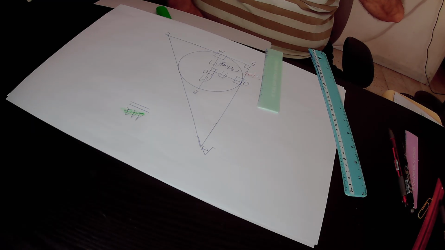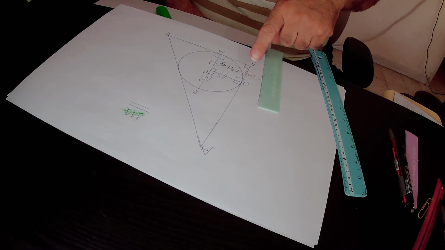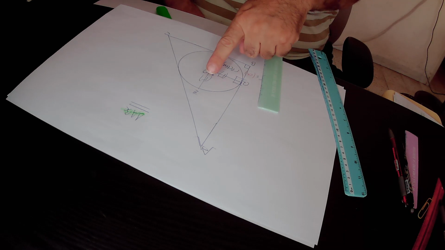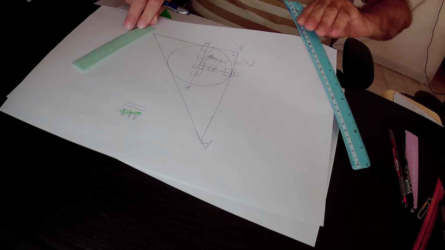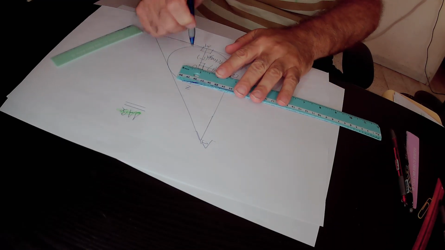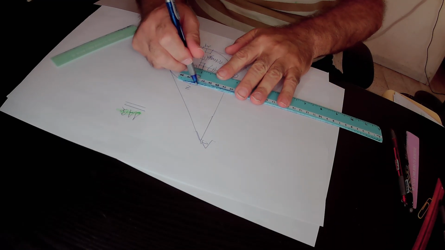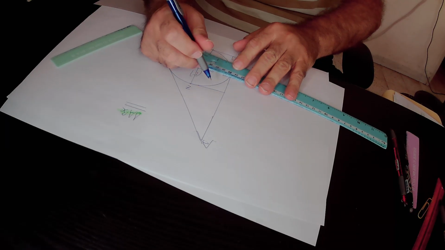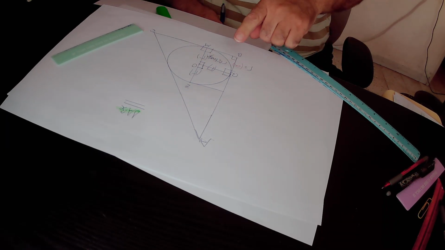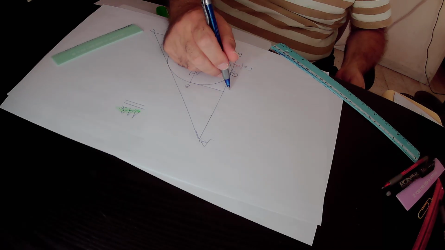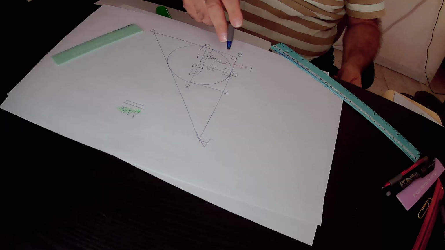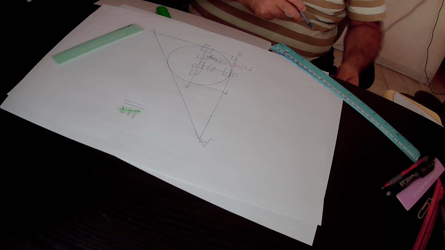So in the next step, we draw a tangent to the circle at point M. From AB, we draw a tangent to this circle at point Z. We define the touching point of the tangent with side AB, and this point is point T. So actually, TZ is a tangent to this circle at point Z.